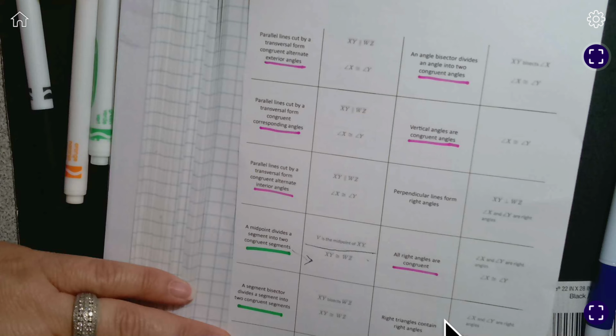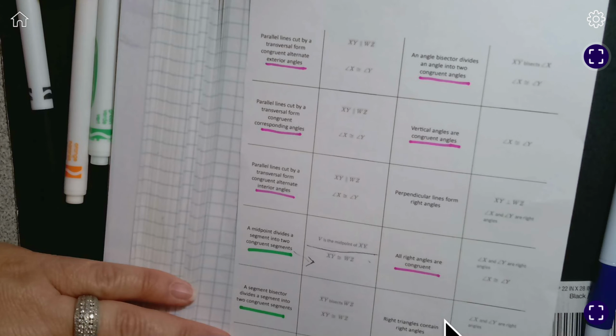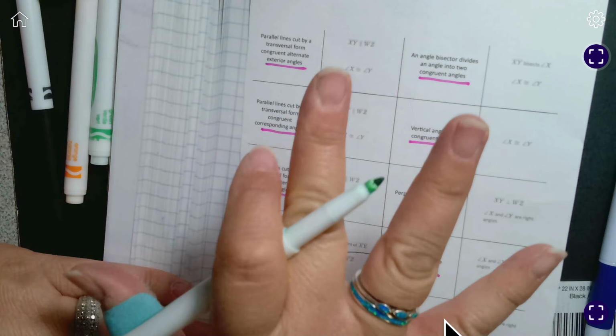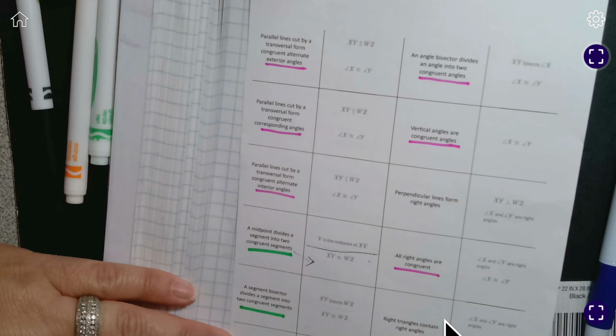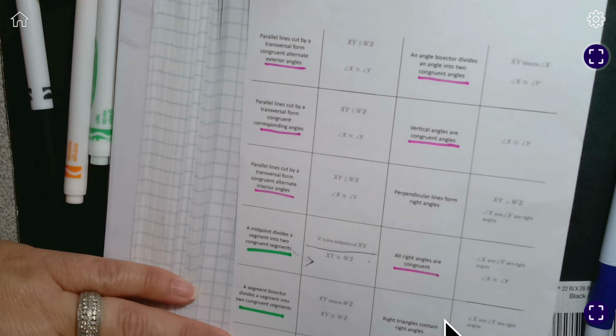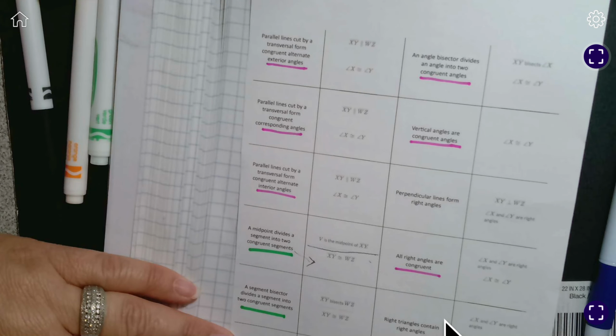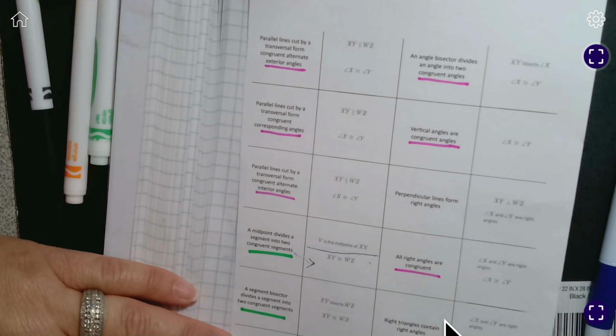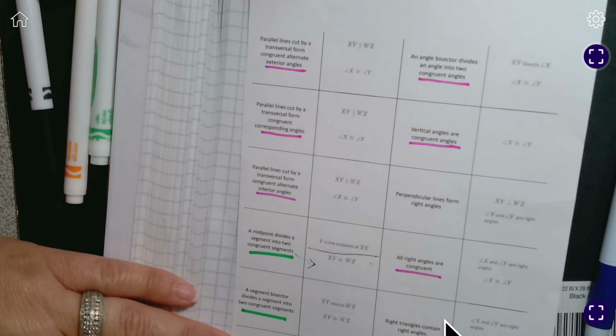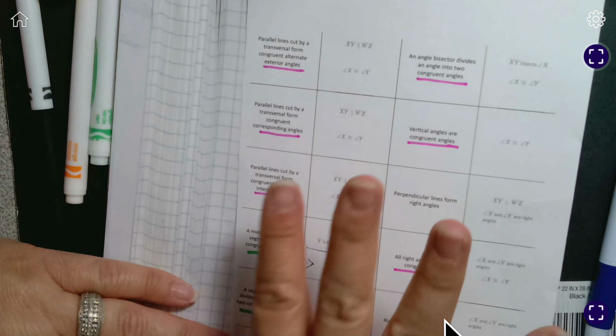Besides what's on here, the other way to get congruent segments or congruent angles are the ones that are given. And that's it. So everything is on here.